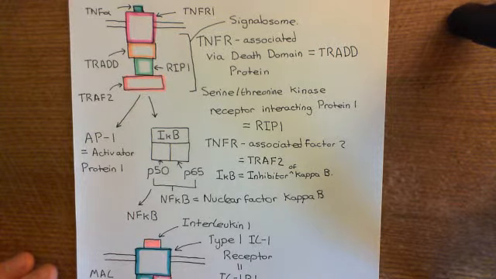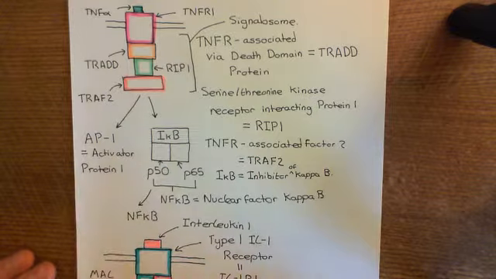That next protein is RIP1, which stands for serine threonine kinase receptor interacting protein 1. Then another protein is recruited onto RIP1, and this protein is TRAF2, standing for tumor necrosis factor receptor associated factor 2. So that's the assembling of the signalosome for tumor necrosis factor alpha.